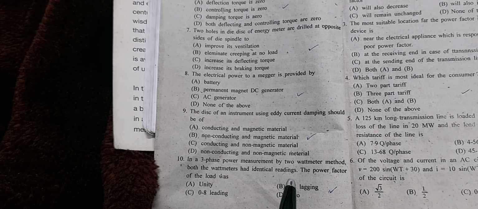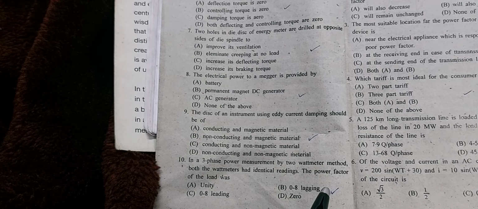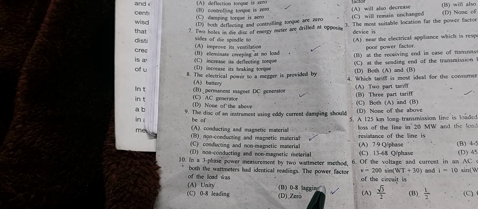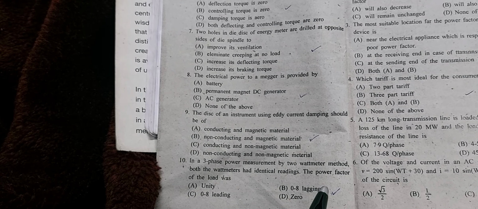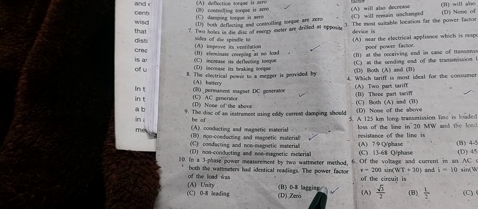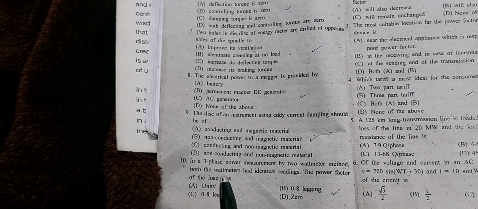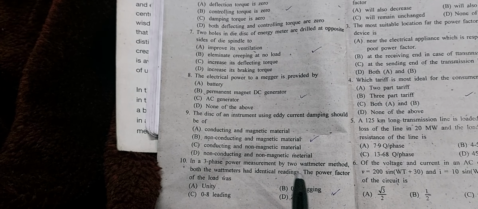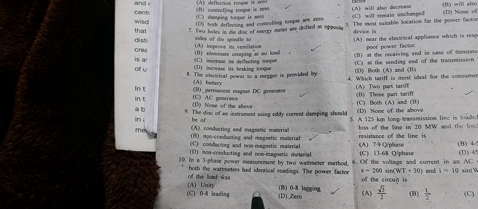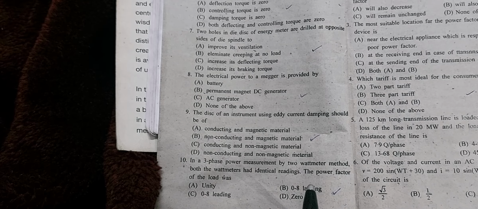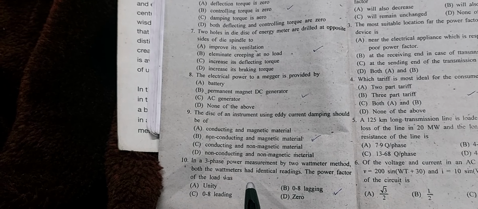If the power factor is between 0.5 to unity, then both the wattmeters will read positive values and one of the wattmeters' values will be greater than the other. Now these conditions are all for lagging power factor.